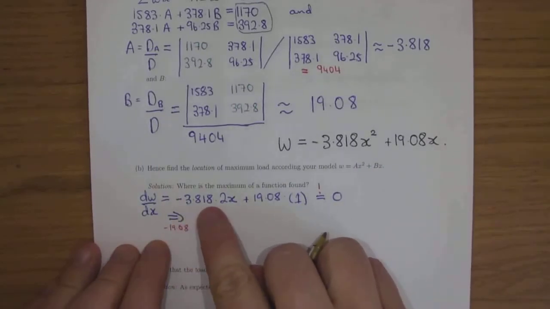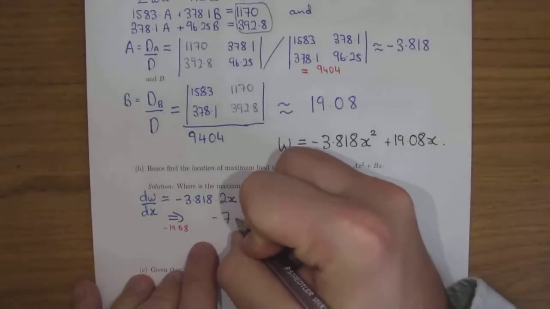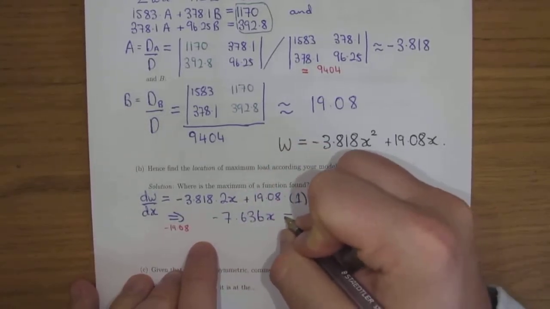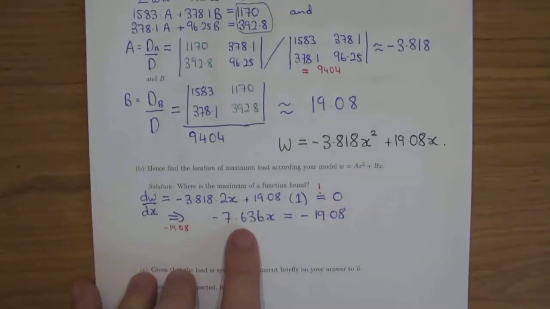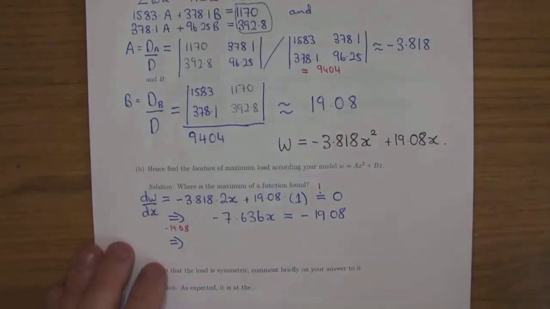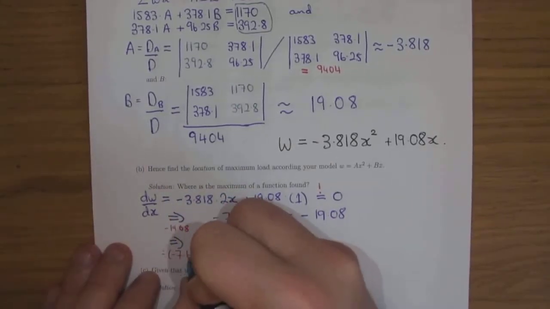Now I have the 2 by the 3.818, I can do that here. So I get minus 7.636x is equal to minus 19.08, and the x is multiplied by this negative number. So if I want to undo the multiplying by the negative, I should divide by the negative. So divide both sides now by minus 7.636.